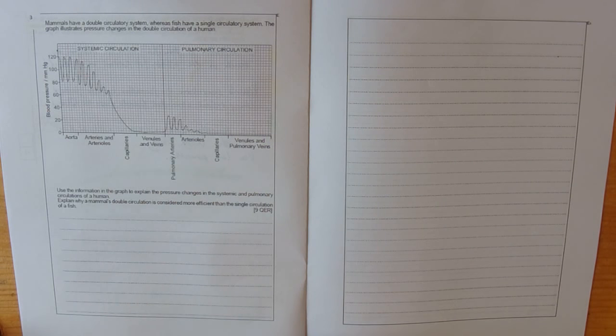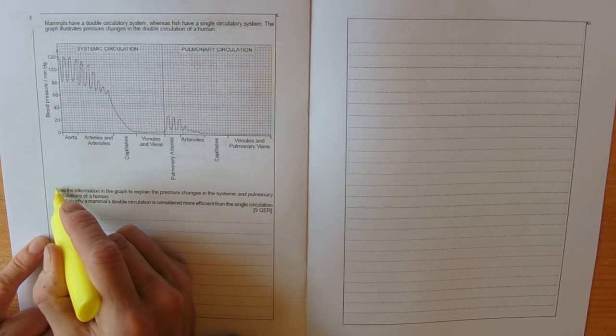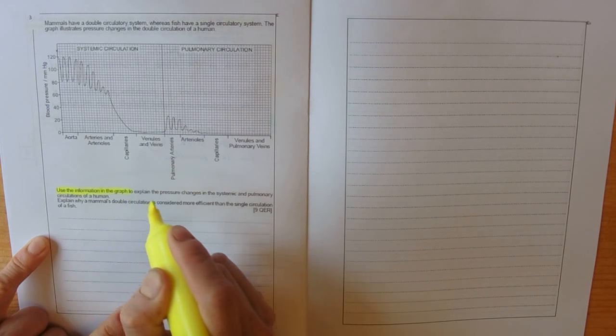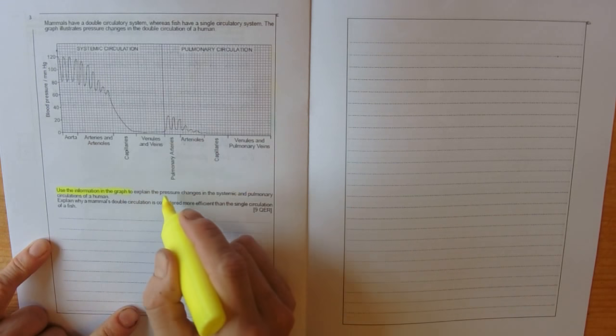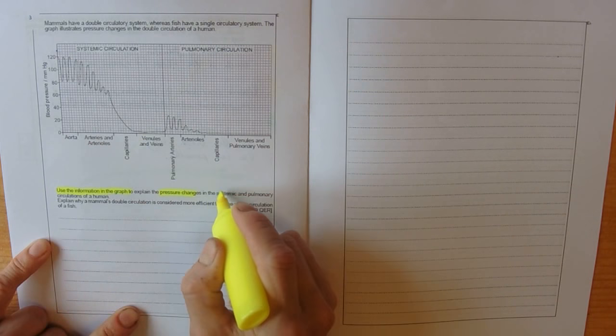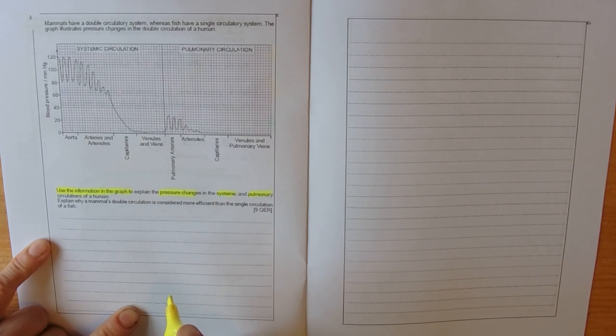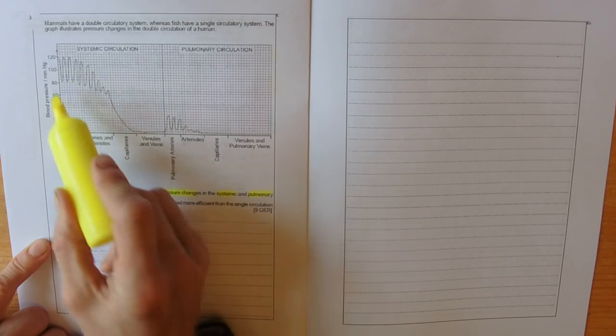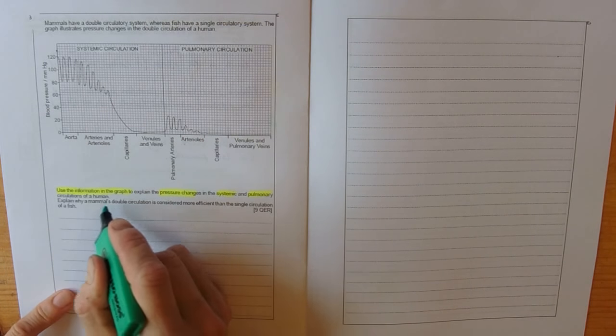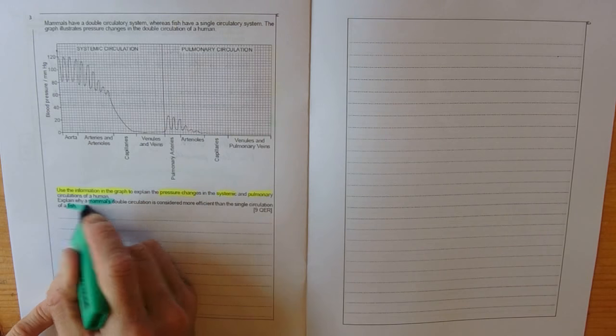What jobs have we got to do? We need to use the information in the graph, so we're going to have to quote some figures and so on. Explain the pressure changes in these two areas. So we're going to compare those pressure changes on that line to those pressure changes on that line, say why they go up, down, or relative to each other. Then we've got another job: comparing the mammal to the fish, which is the double to the single.